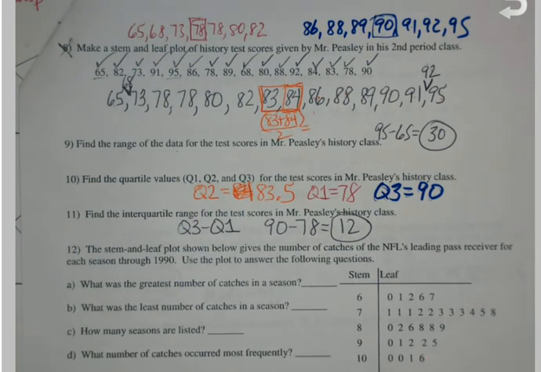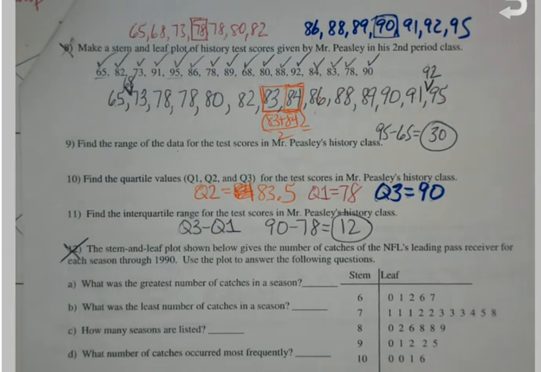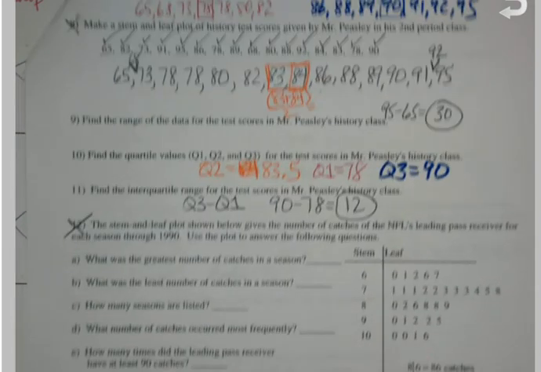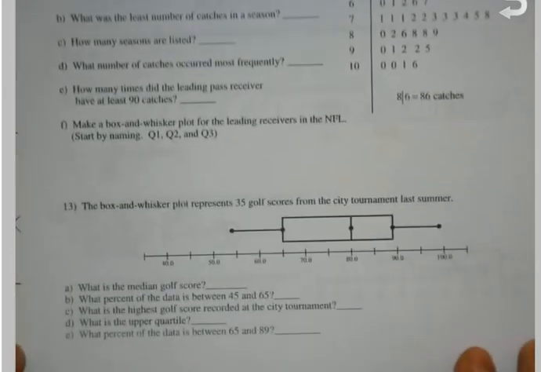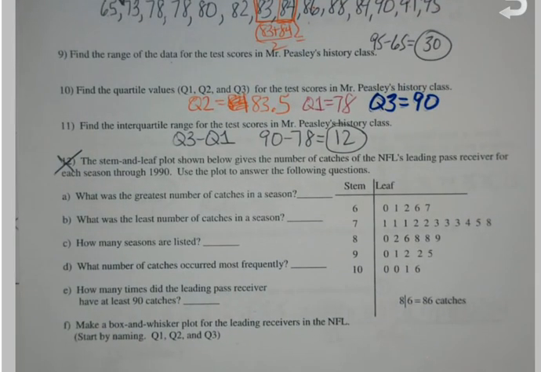We are going to skip number 12 entirely because it bases off of the stem and leaf plot, which again we sort of gave a little bit of a pass to here. Because 13, you're going to be happy because they already give us the plot. We don't even have to do it. We just got to get the information from it.